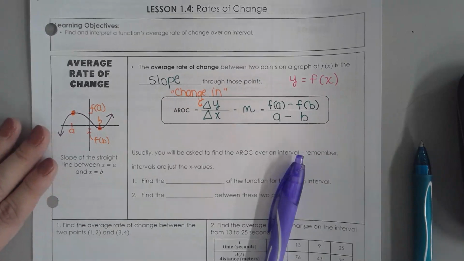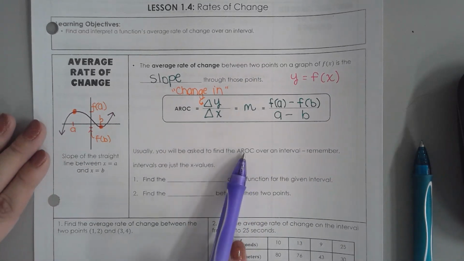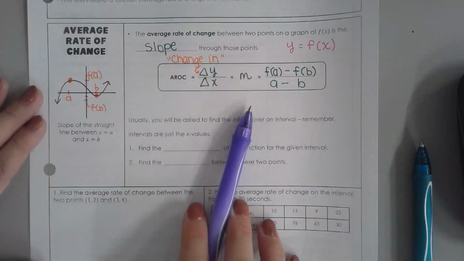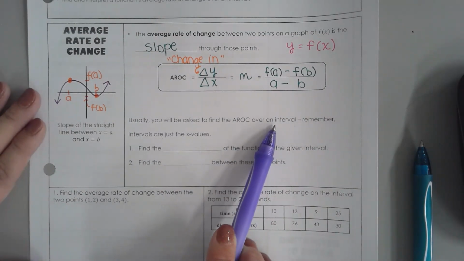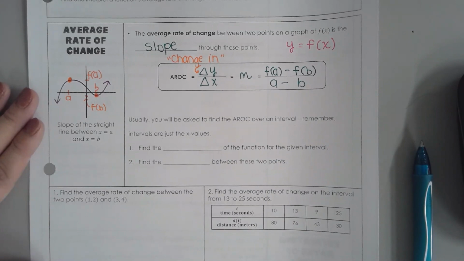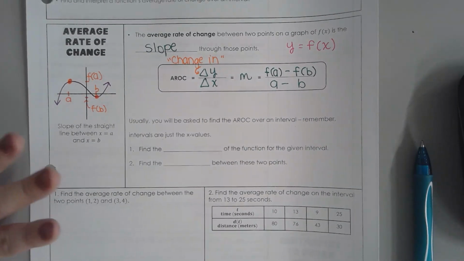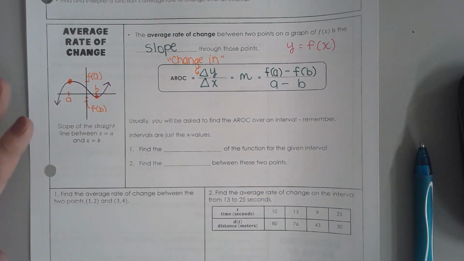So when we're asked to find the average rate of change, and I give you an interval, I'm giving you the 2 x values. So if I say find the average rate of change over the interval 2 to 5, I'm asking you to find the slope from x value of 2 to x value of 5.